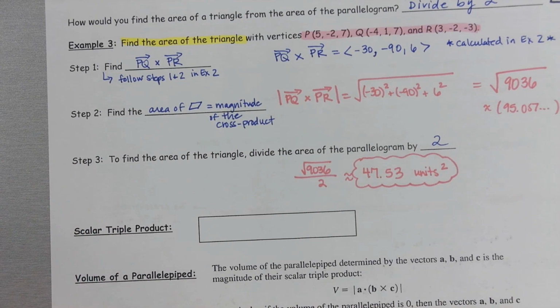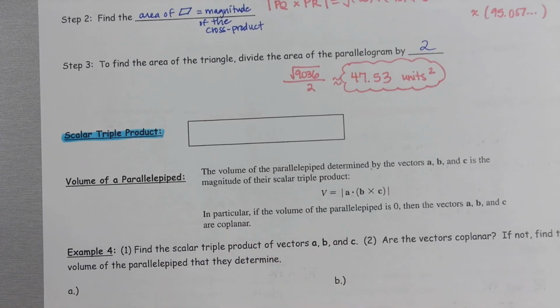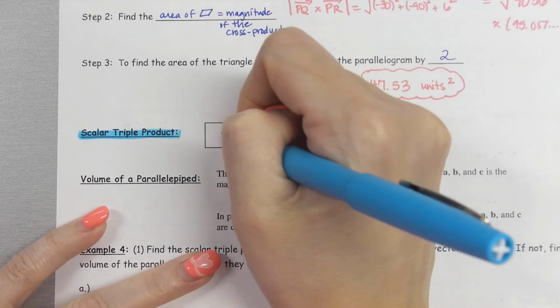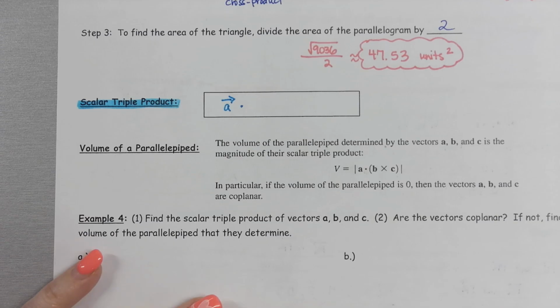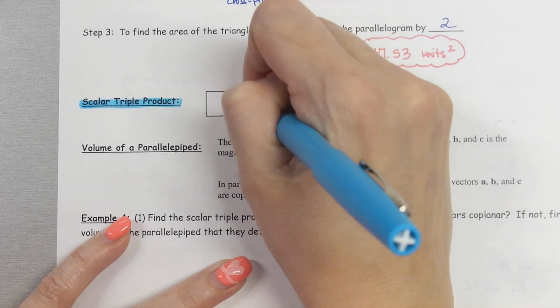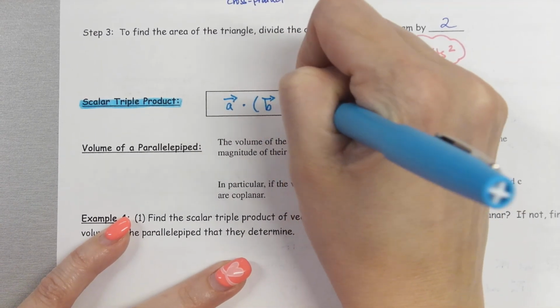Okay, now we're going to learn the formula for the scalar triple product. It has 2 different operations in it, the dot product and the cross product. So the scalar triple product is the vector A dotted with the cross product. A lot of products that we use here.